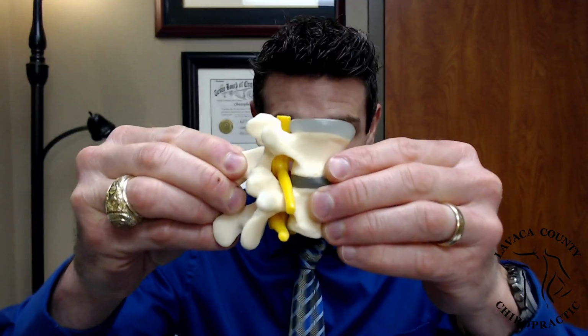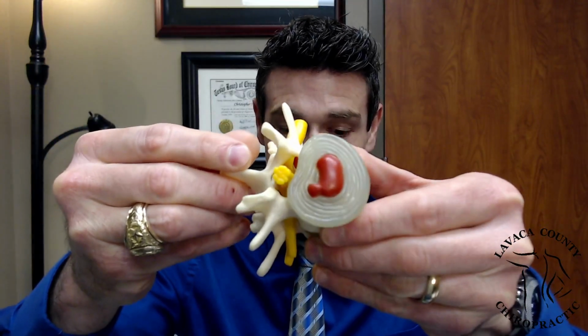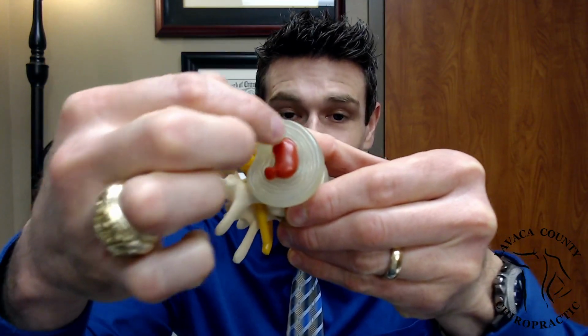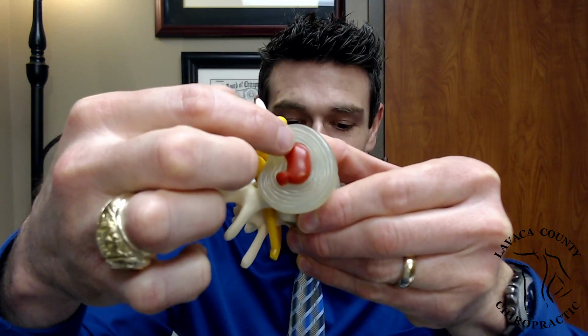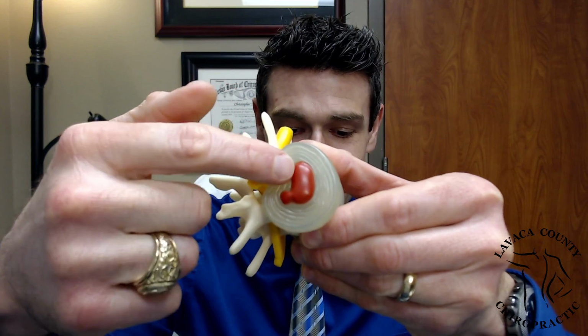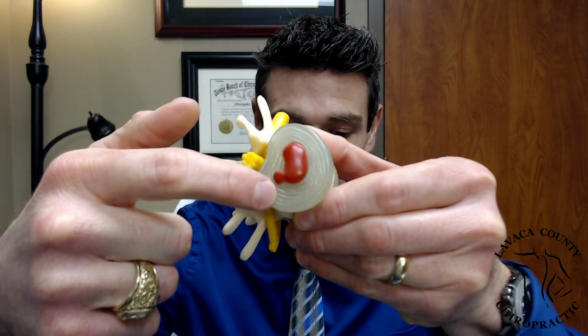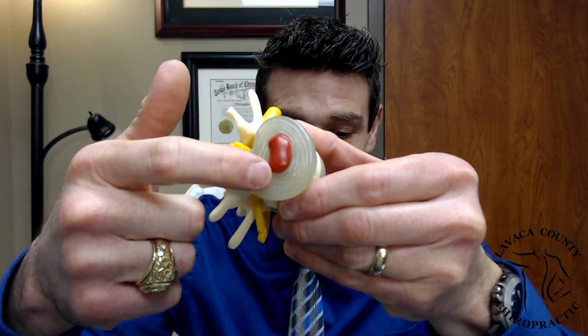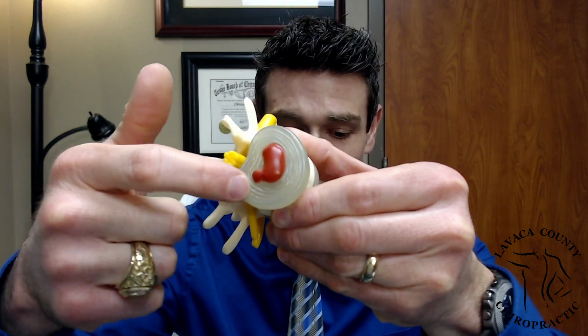Now, a bulge, here's the next model, looks like this. You have this outer ring, and then the nucleus, which on the other was nicely contained, has started to bulge and come out. Now, it has not completely torn through these fibers.